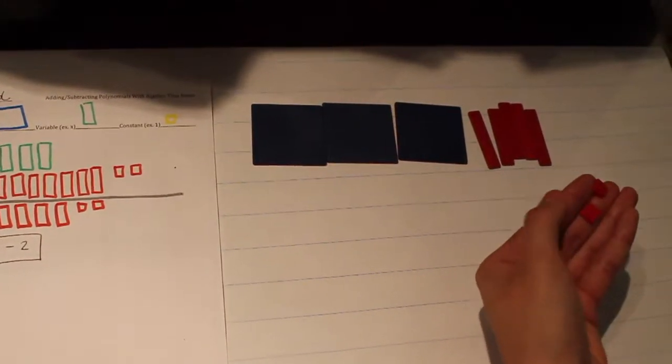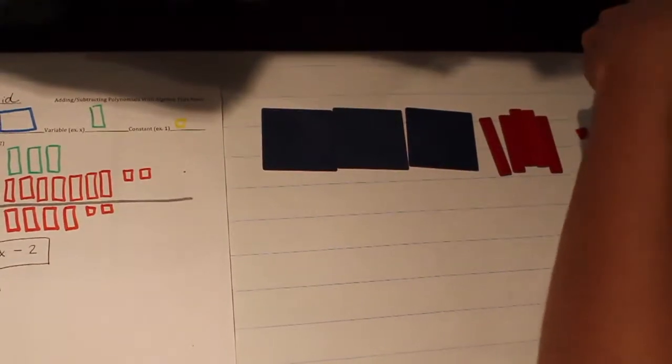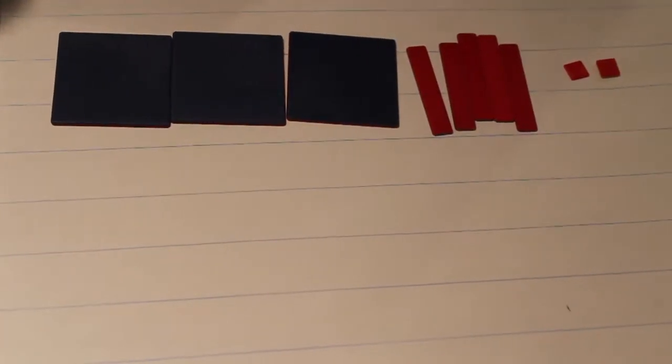And again, because it says minus 2 or negative 2, we flip them to the red side. Okay. Now, underneath this, we will place the second polynomial.